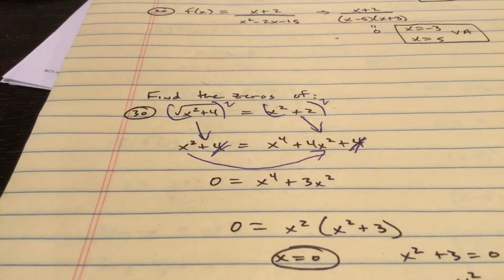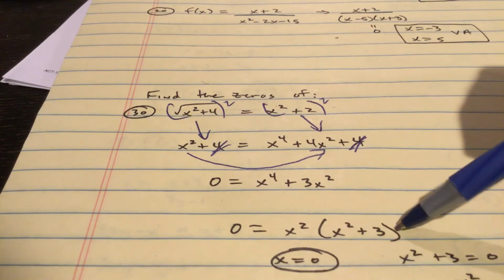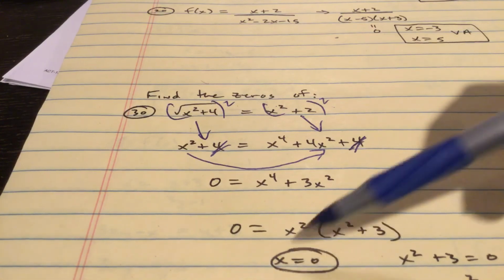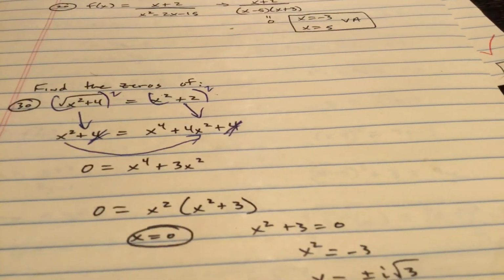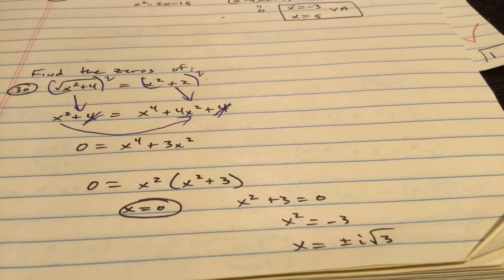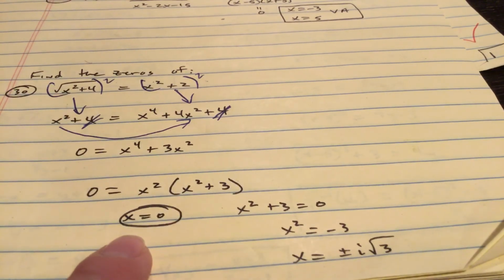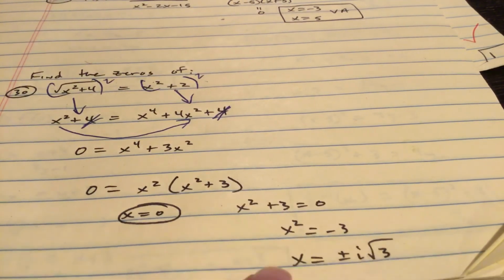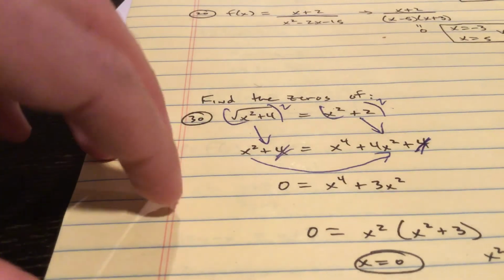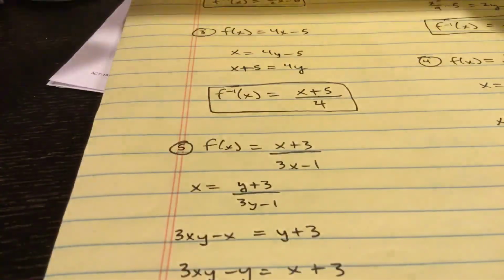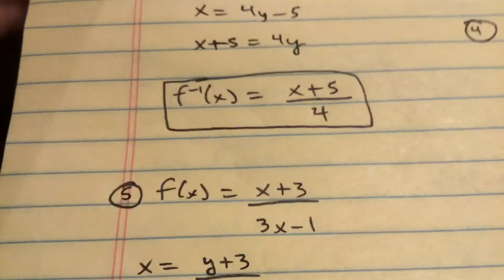0 is equal to x to the 4th plus 3x squared. Factor out the x squared they have in common, leaving you with x squared plus 3. Set this equal to 0. Set this equal to 0. You get x squared equals negative 3, and that's plus or minus i root 3. Now in the directions, it might say find the real roots. If it says find all roots, you would include that as well. I forget what the directions say. All right, plus or minus i root 3, a non-real solution. And we are going to stop there.